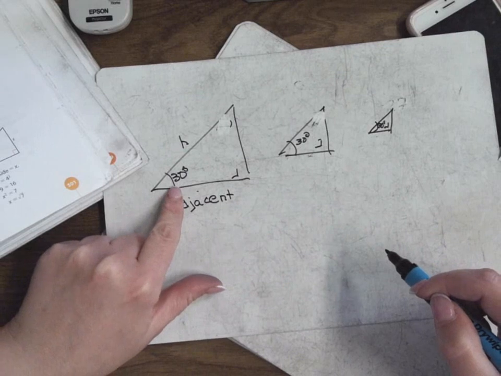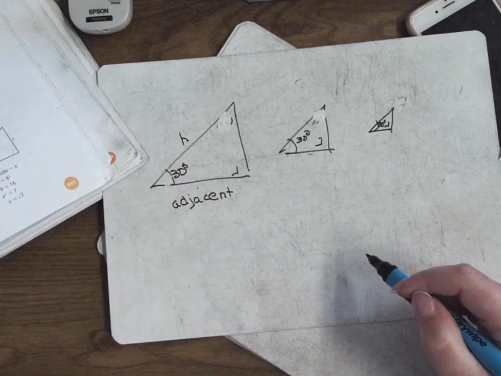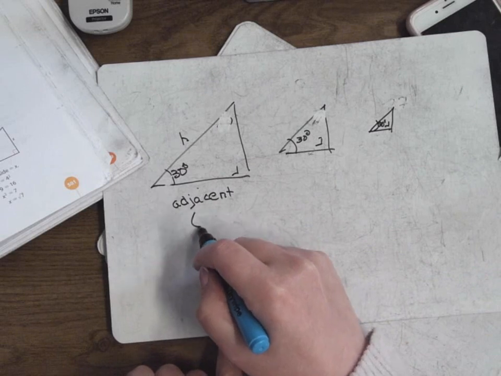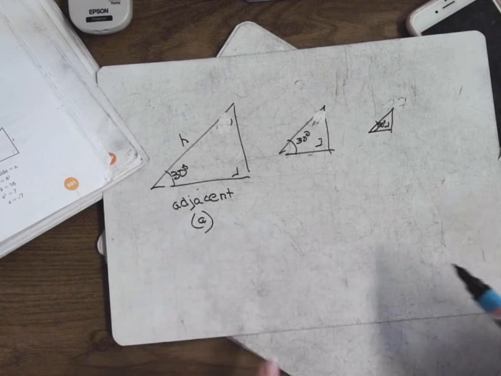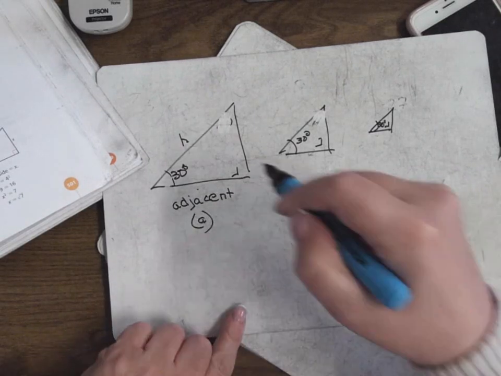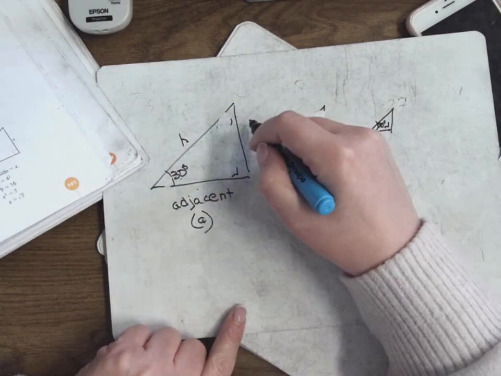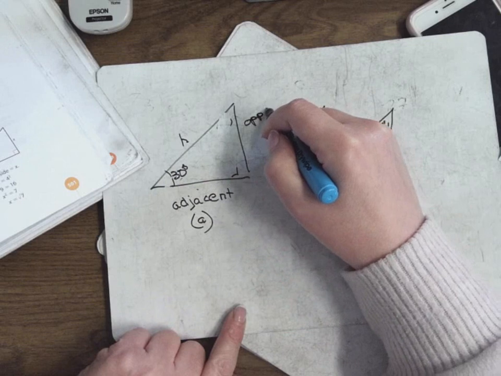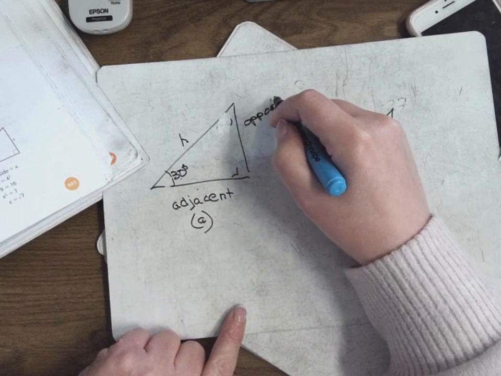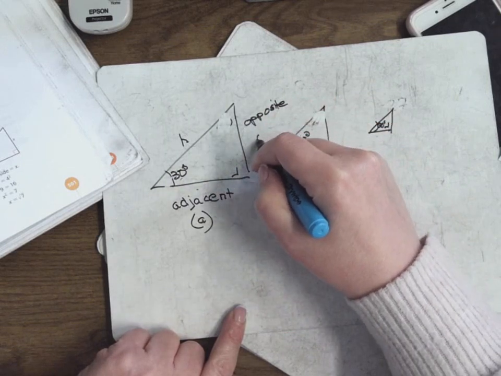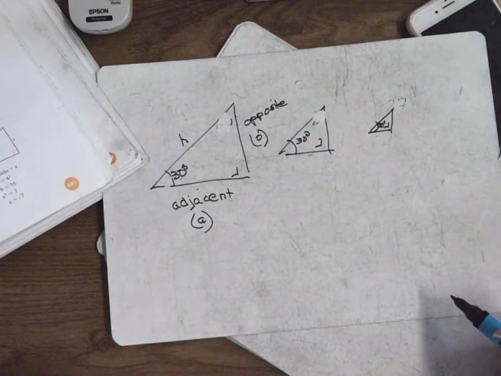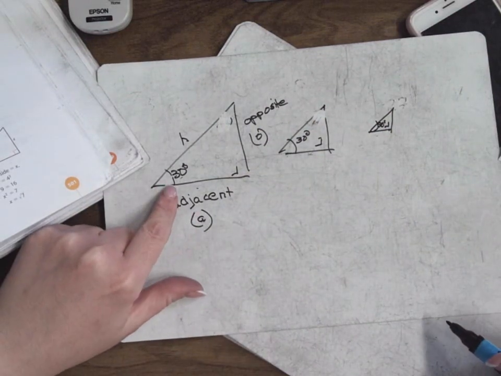So this is the line that's beside the 30, agreed? We're not going to write the word adjacent, we're going to write A. And this line here is opposite, it's away from the 30, isn't it? So we're going to call that side opposite, O for short. So we're labelling our triangles according to the angle.